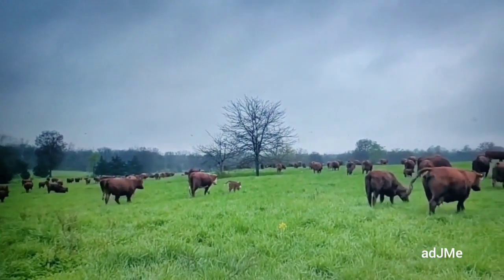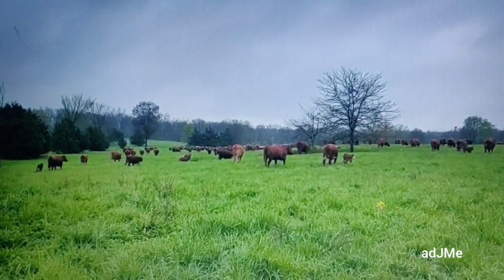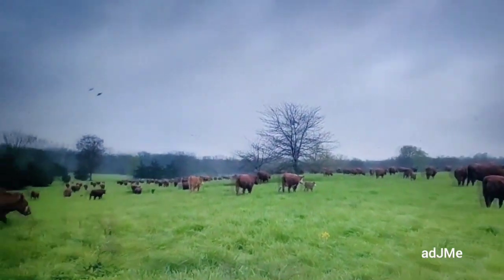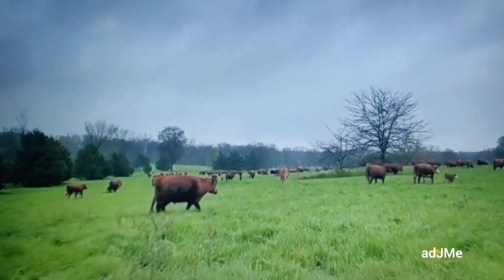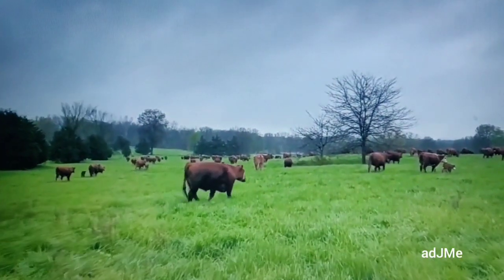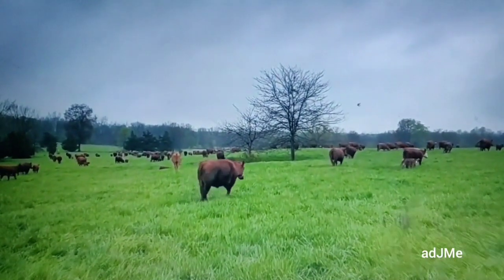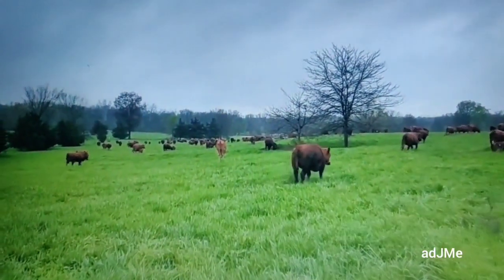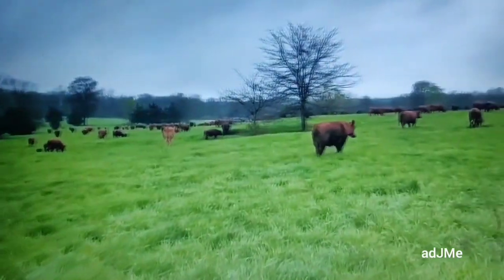So in this case, all these animals and even human beings have been gifted with certain bacteria. Especially in cattle, we have methanogenic bacteria, which are involved in the digestion of cellulose.